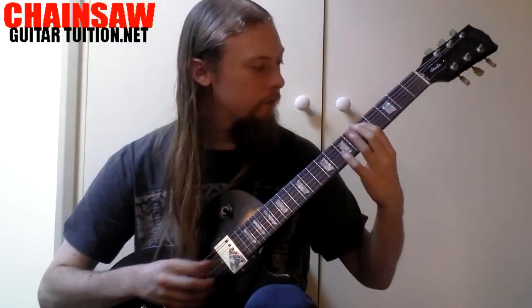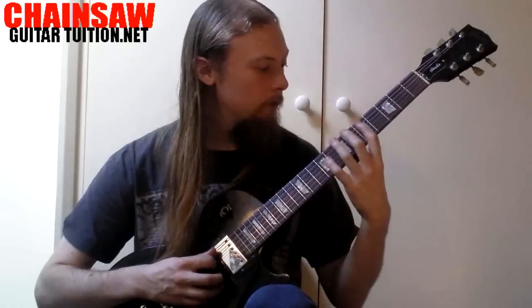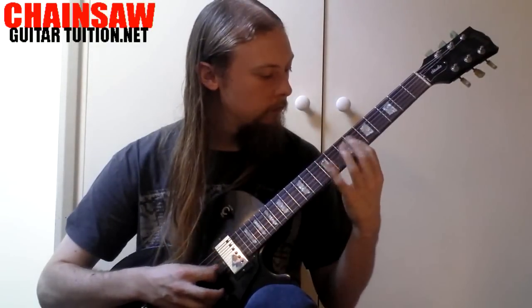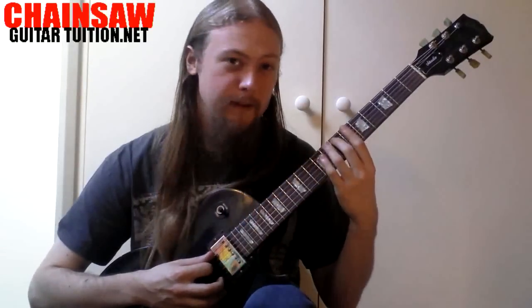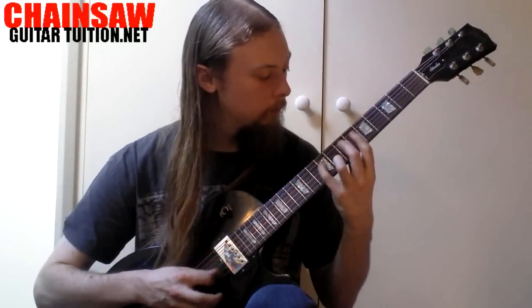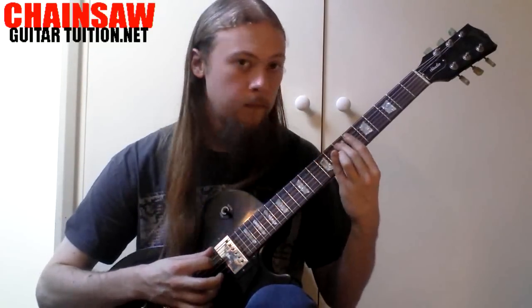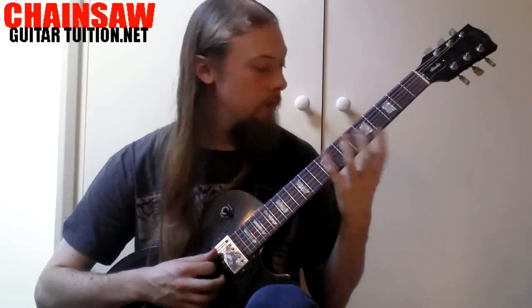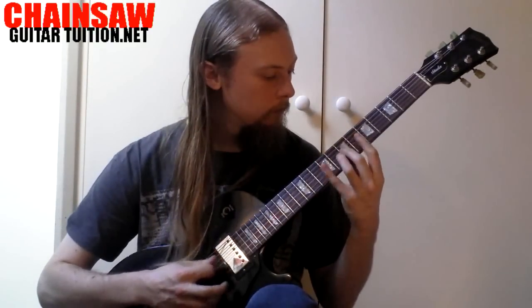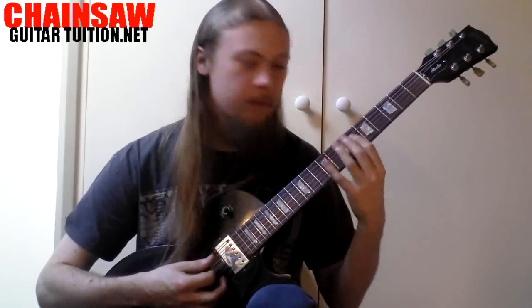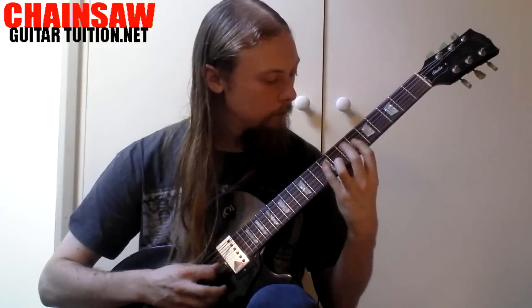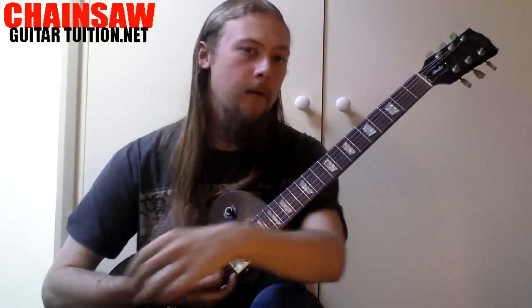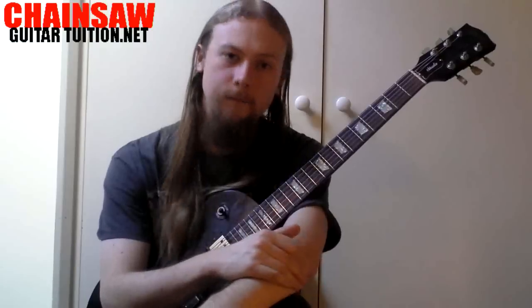Then we have Lydian, starting from the 4th note. Then starting from the 5th note, Mixolydian. Then starting from the 6th note, Aeolian. Starting from the 7th note, Locrian. And then back to the A.